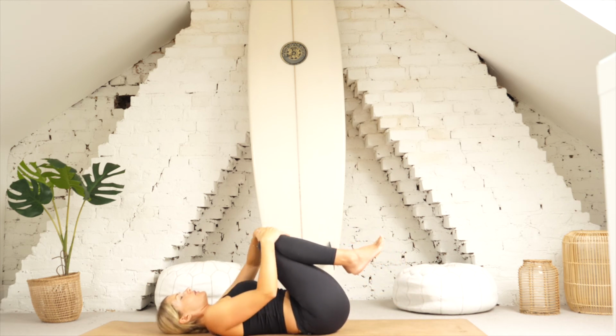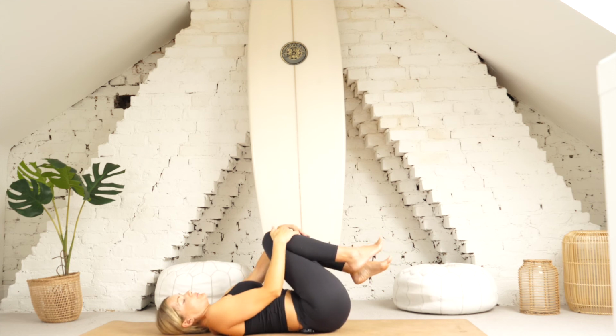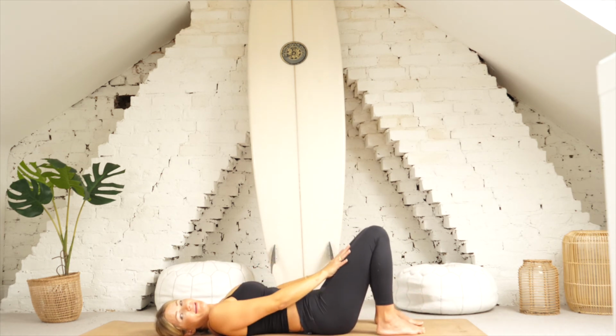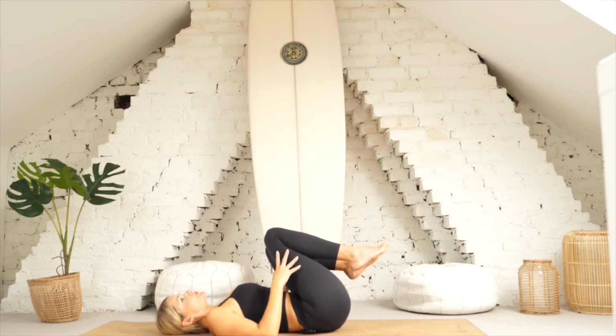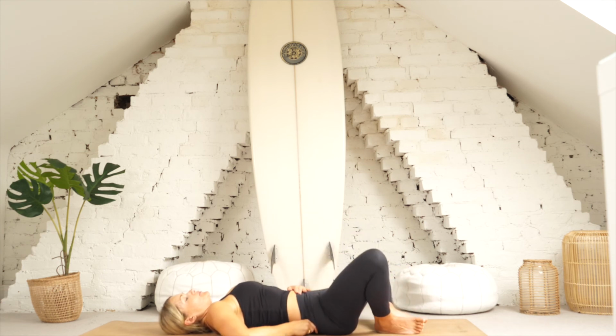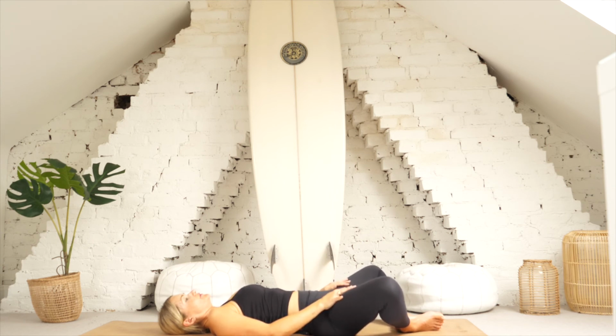So hopefully you've got a bit of a grasp now on the difference between that active range of movement, that passive range of movement, working through strength in the end range, and something you can incorporate a bit more into your practice as well. So let's just close our practice by bringing the soles of the feet to meet. Open out the knees like a book. Good. Open the palms nice and wide.